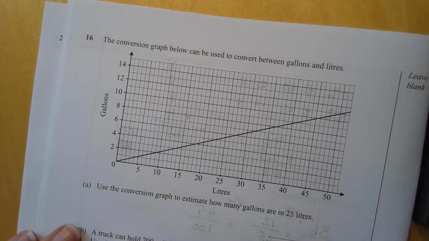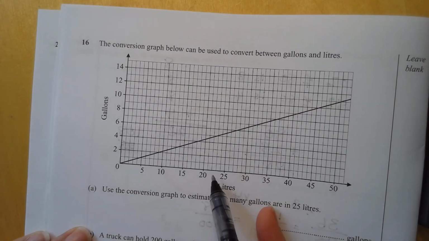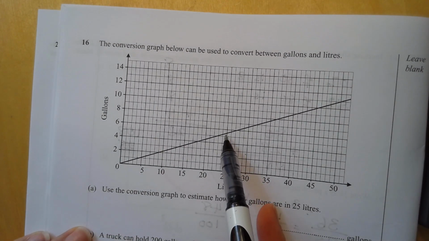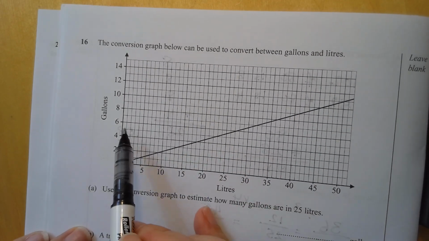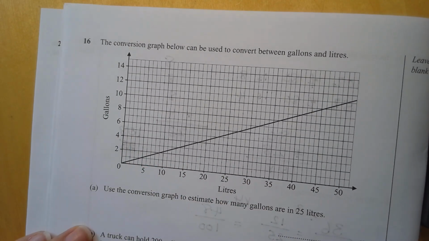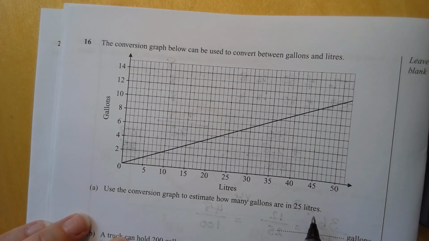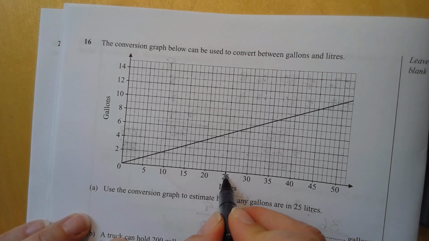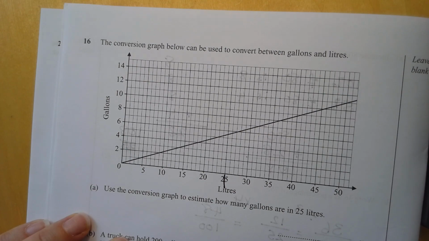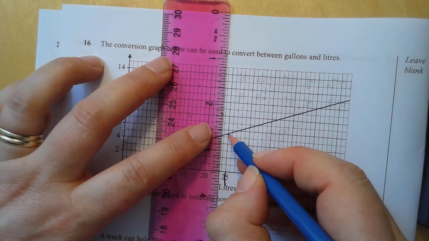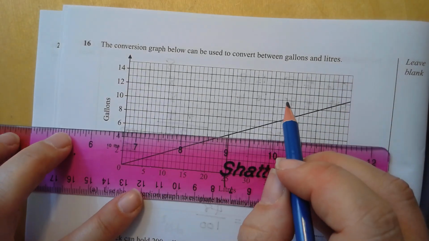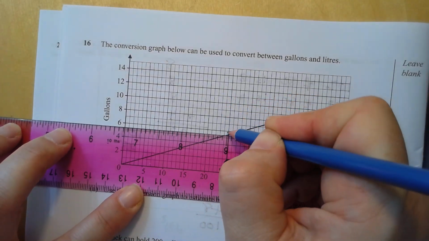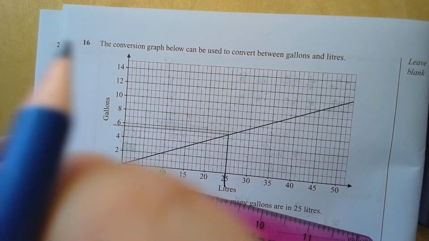The conversion graph below. Conversion means that we take one value, we take the line up to the diagonal line, and then we transfer the information across, either going from this axis to here or this axis to here. Estimate how many gallons are in 25 litres. So we find 25 litres. We use a pencil and a ruler. We take this up to the line and we're precise. And then we're precise on the way over here as well, and takes us to there.